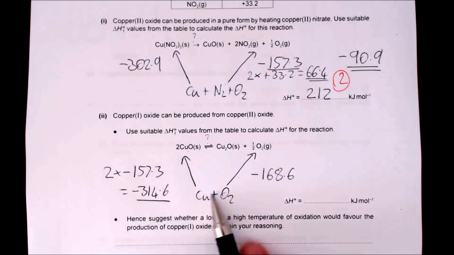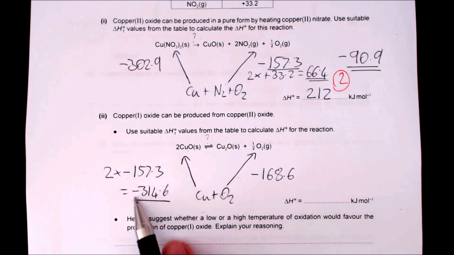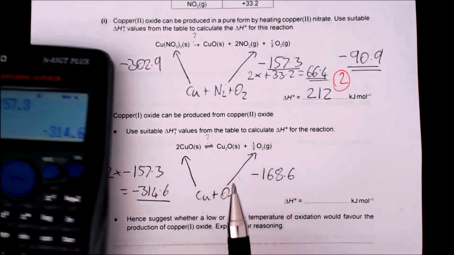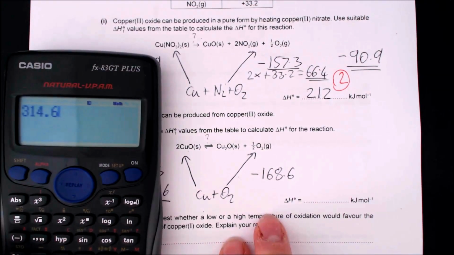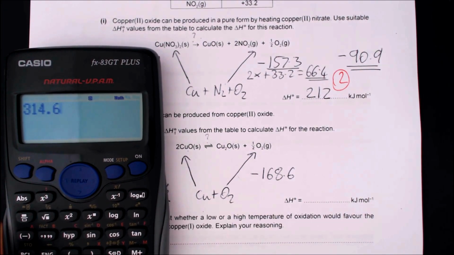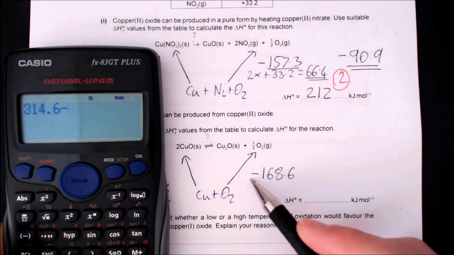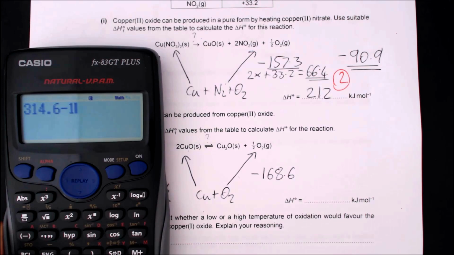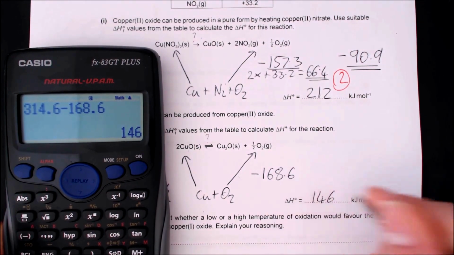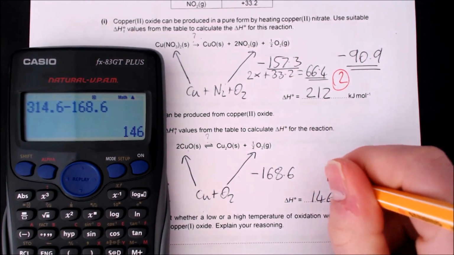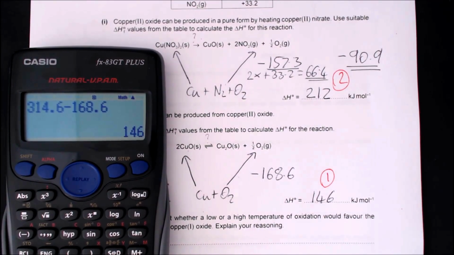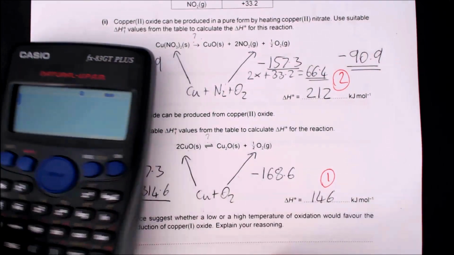We need to go against the arrow here with the arrow here. Against the arrow changes the sign. So that's going to be 314.6. Okay, so we've got there. And then we're going to subtract that because we're going with the arrows. So we keep that the same from 168.6 and we get 146. Which goes in there. Now, because you've already worked out a Hess cycle before, they're only giving you 1 mark for this one, which is a bit mean of them. But yeah, so we've got 3 marks for basically 2 Hess cycles.